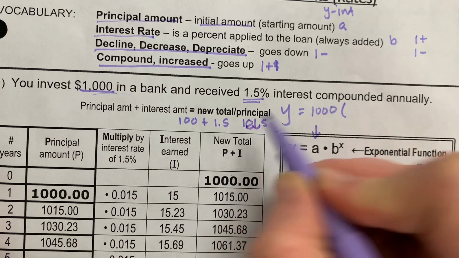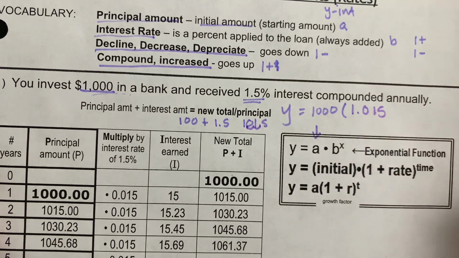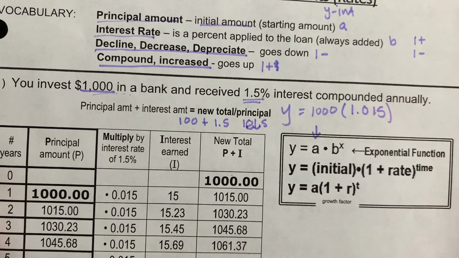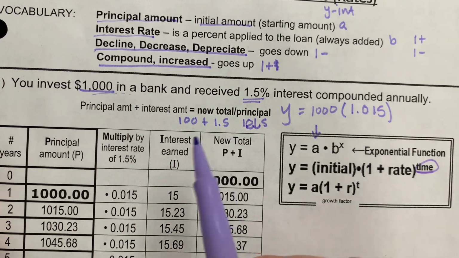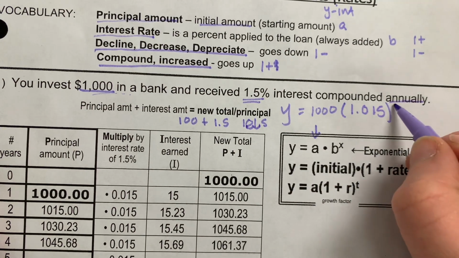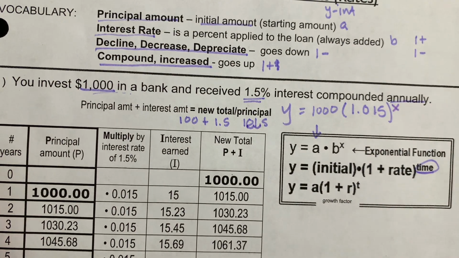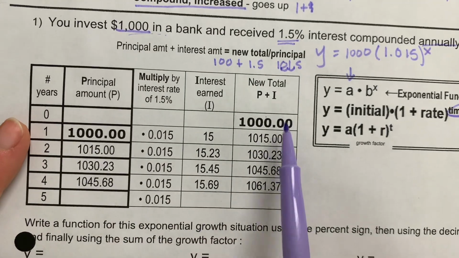So we move that over, and it will be 1.015. Okay, times the time, and in this case, the time is annually, which is by the year, so the time is years.